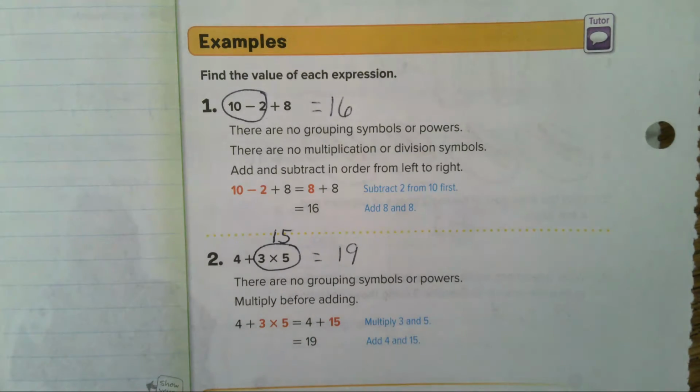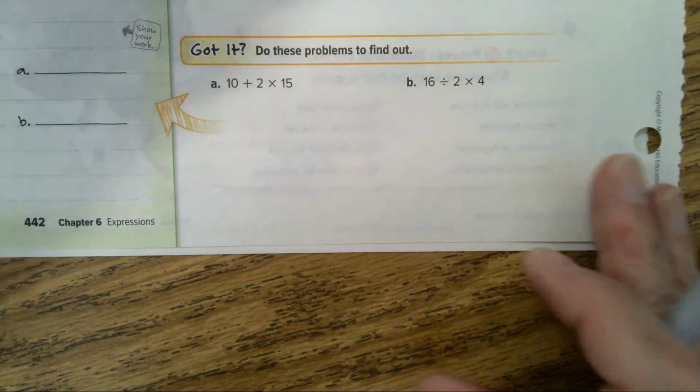Now I want you to do A and B. Write your answers down. It shouldn't take you very long to do A and B.